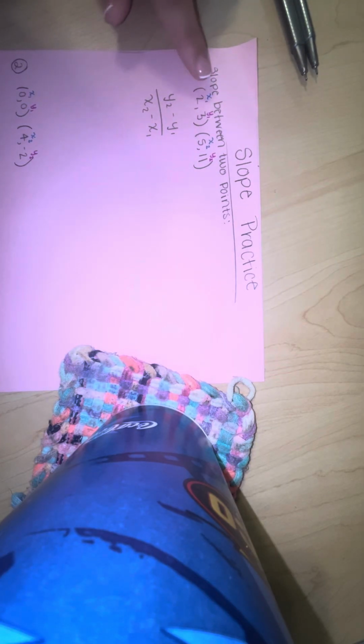Now, as you're finding slope, when you're given this formula, it's very smart to use 2 different colors for labeling your x's and your y's. That way you don't get them confused. So as you can see here, I've already labeled x1, x2 in blue, and then I've labeled y1 and y2 in dark pink. Okay, so let's just go ahead and plug in these numbers, and I'll use the colors that I've arranged.